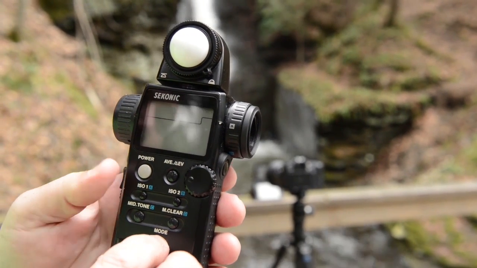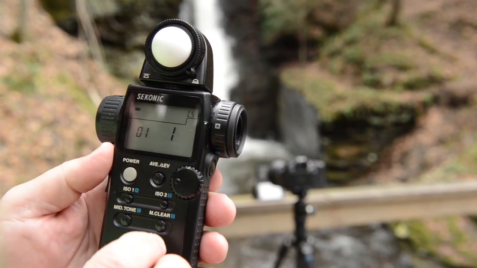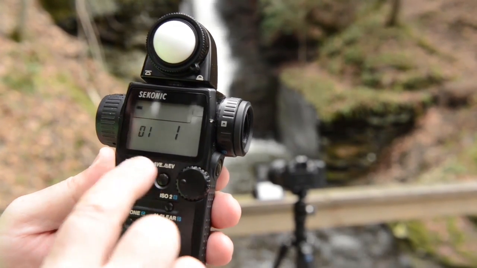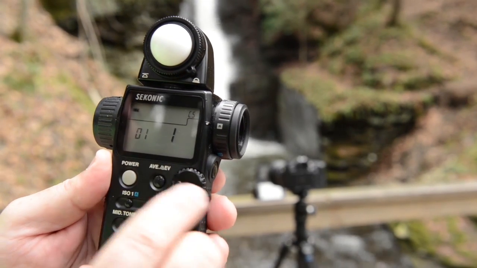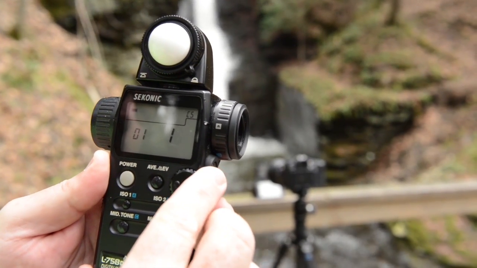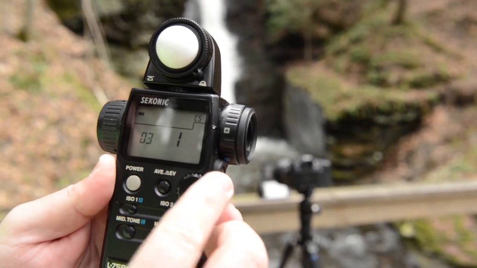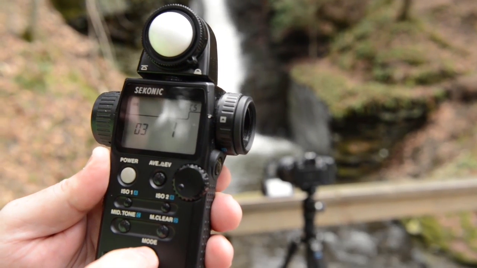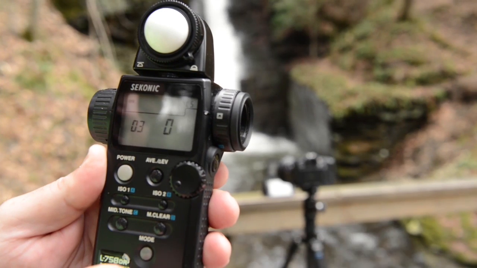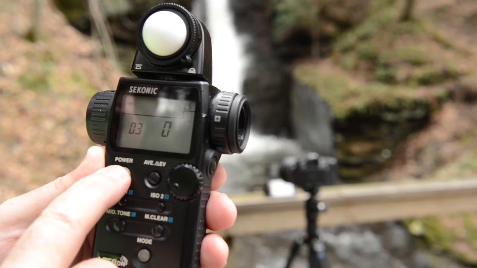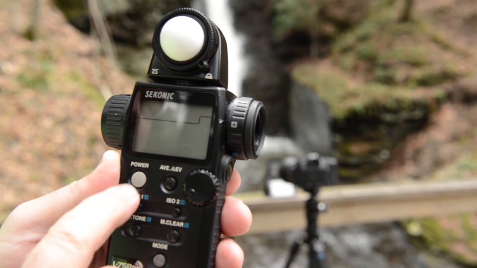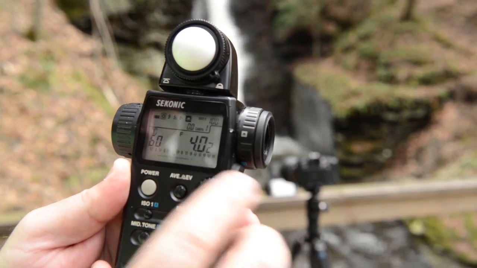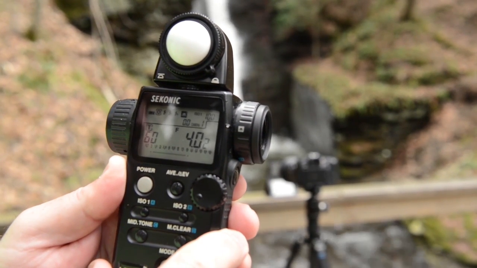To get there, hold in the mode button, press the power button, and you see in the upper right-hand corner of the screen, it says CS for custom settings, and we have 1, 1. We want to rotate the jog wheel until we get 3. Now, we want to set 3 to 0, which is tenths of a stop. So I hit the mode button and it will cycle through the choices until we get to 0. Now we can power off, and when we power back on, and now when we take our readings, the meter is going to be in tenths of a stop.